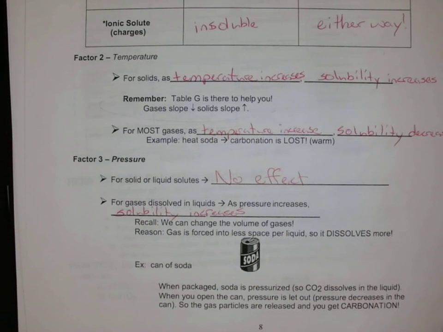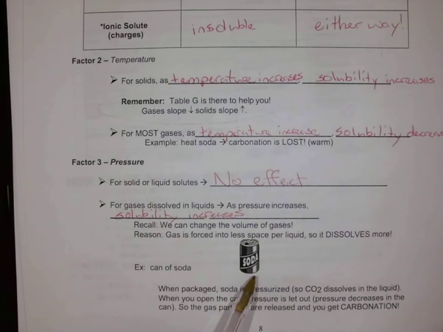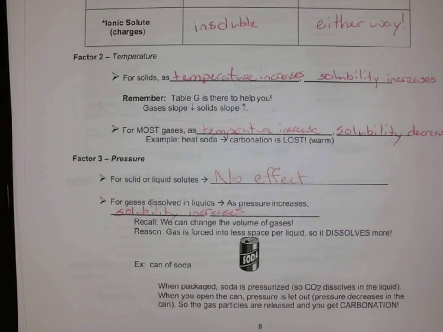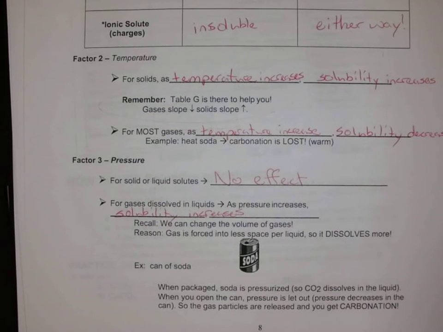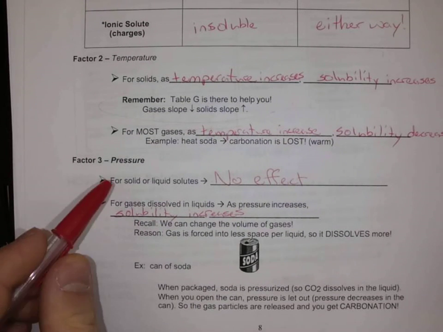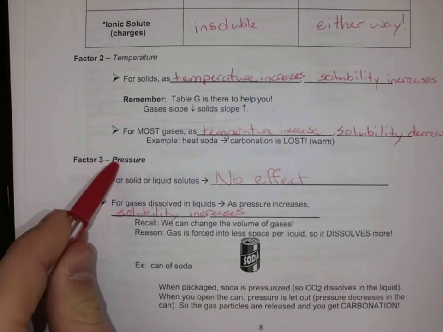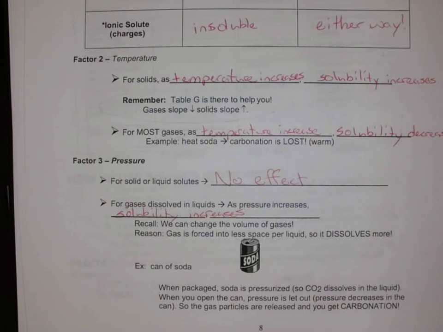Think about that. If we have a soda can and we put it under pressure before we open it, we're going to put it under pressure and seal it. There's lots of gas dissolved in there, and then we crack that top, and it releases some bubbles. It releases some of those gases because they can no longer be dissolved in that liquid. As we open it, we decrease the pressure, and that's going to let some of those gas molecules be released.